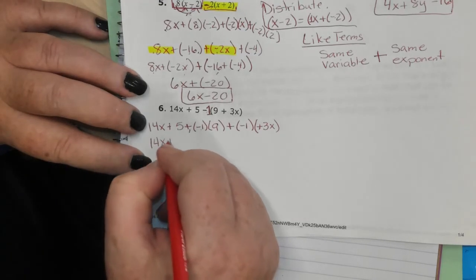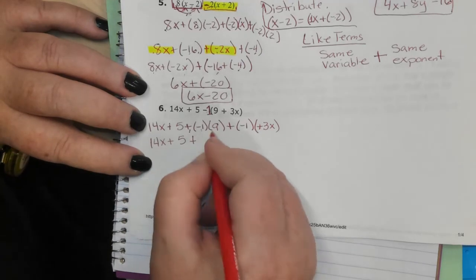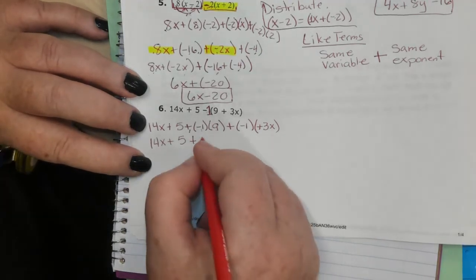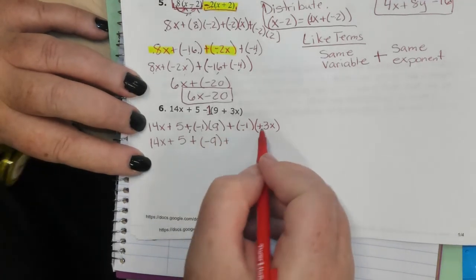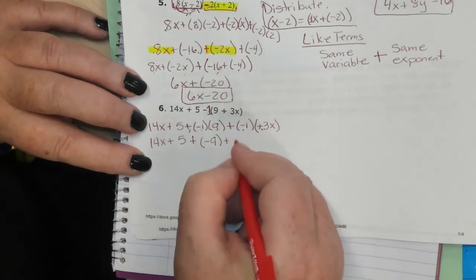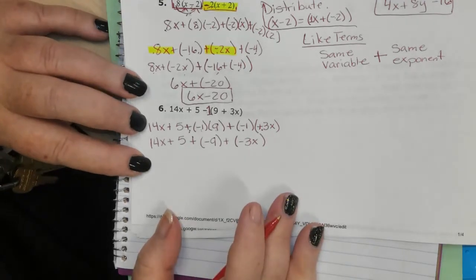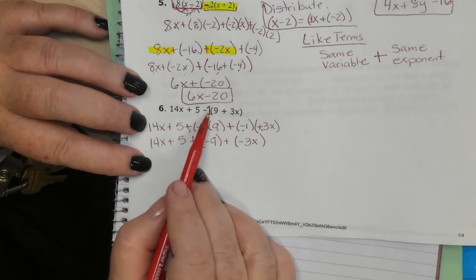14x plus 5, just bring those down. Negative 1 times 9, negative 9. Negative 1 times positive 3. A negative times a positive is a negative. Okay, we did our distributing. We distributed this negative 1 that was on the outside here.